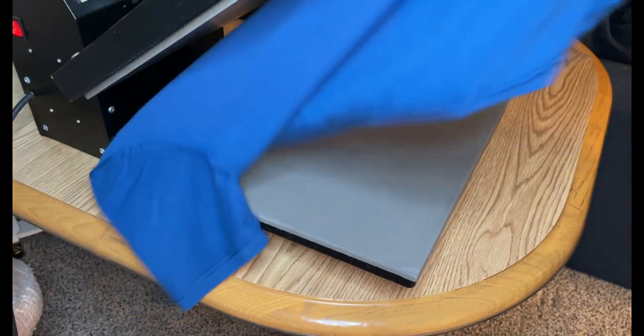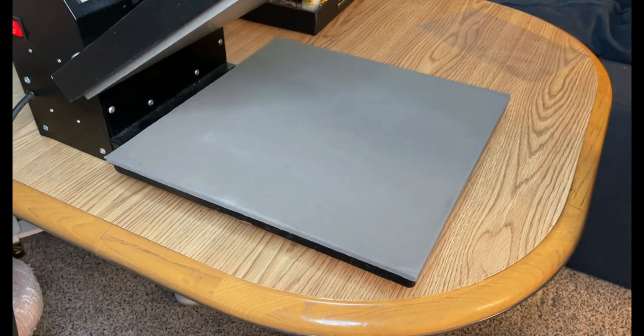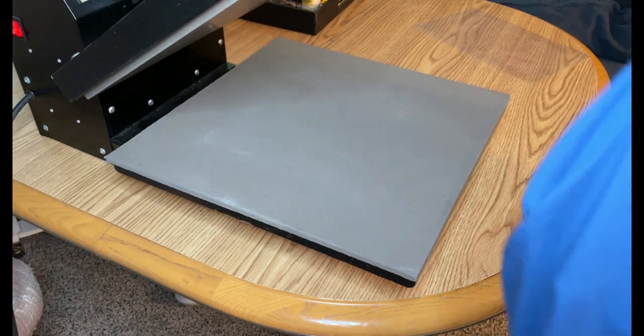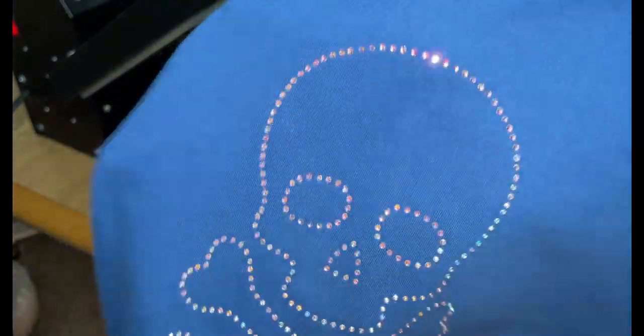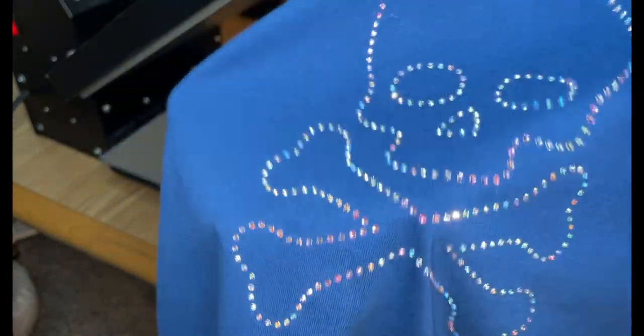Alright, take that off. Fold it back. And then bam, you got your rhinestone design. It's pretty cool.